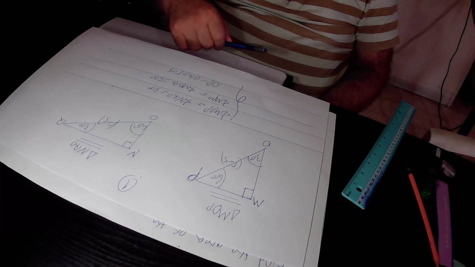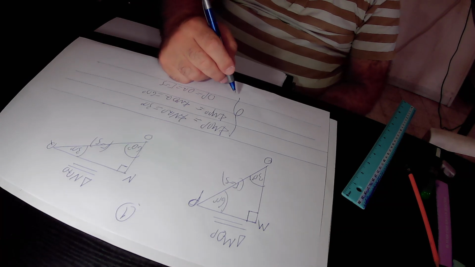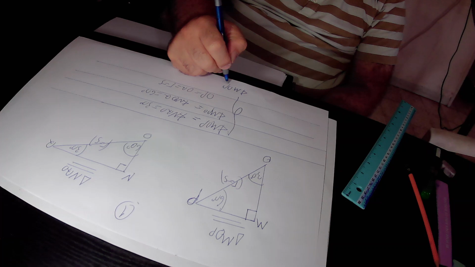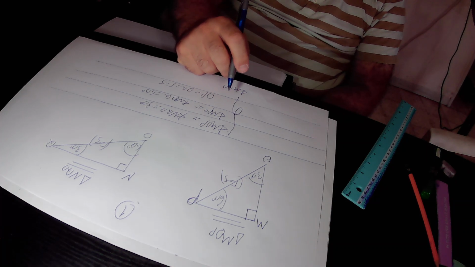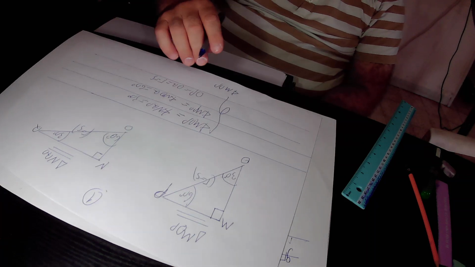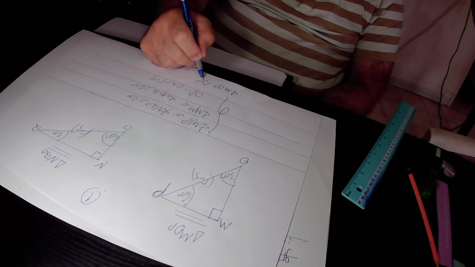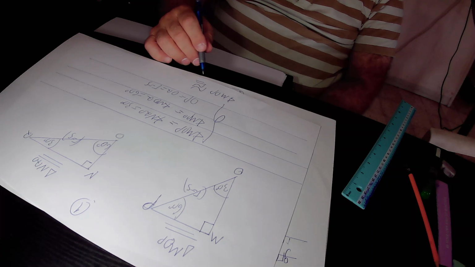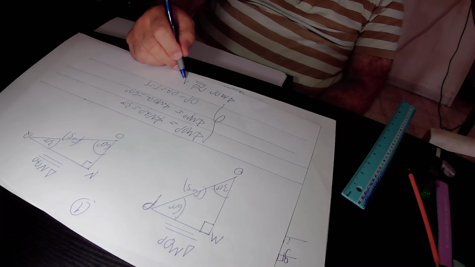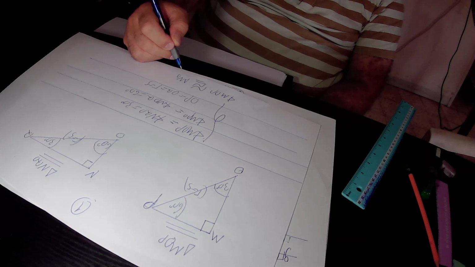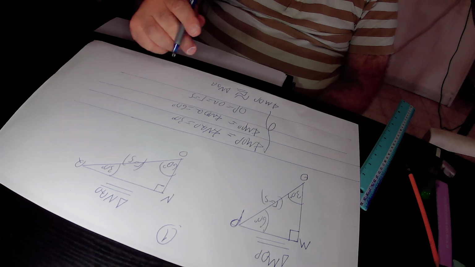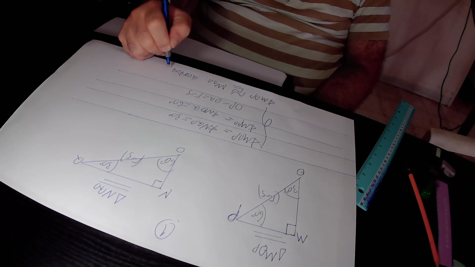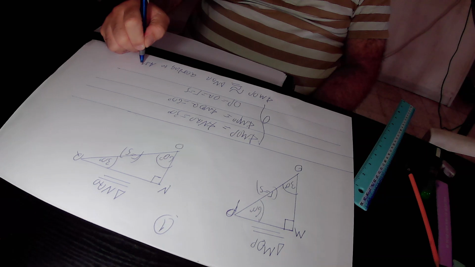So I write it down. We found out that the right triangle MOP is congruent to the right triangle NOQ according to the side-angle rule.